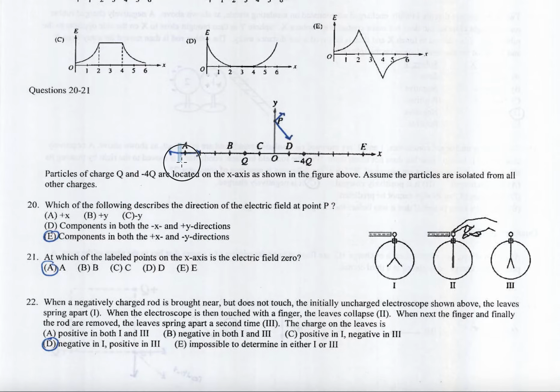And if you think about the position A, you're actually double the distance away from the 4Q as you are the Q. Doubling the distance makes it a fourth, and it balances the fact that this charge is 4 times bigger. So then those forces cancel, or the electric fields cancel, right? So A makes sense.